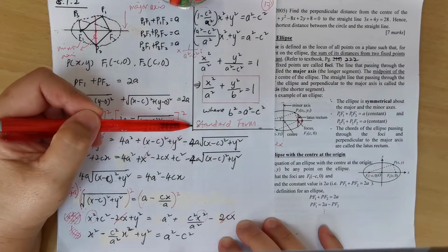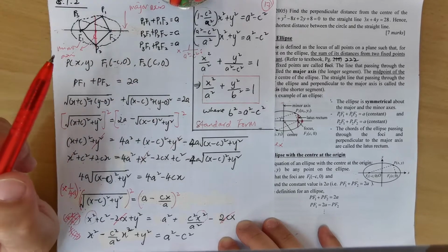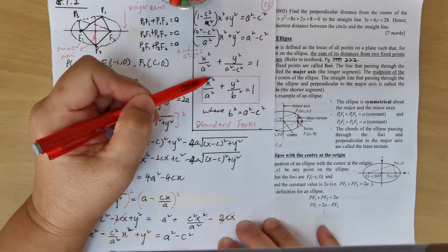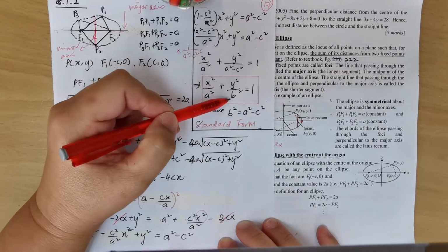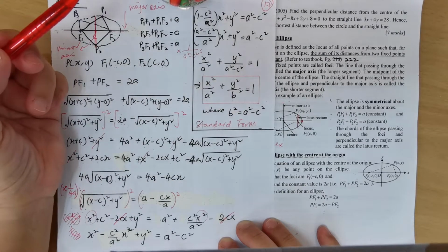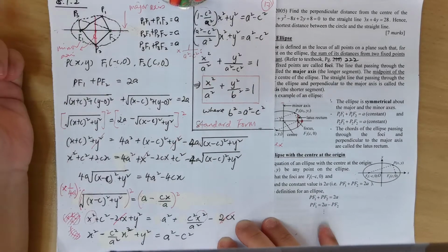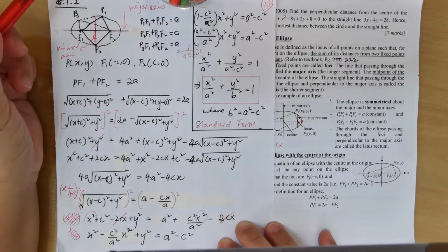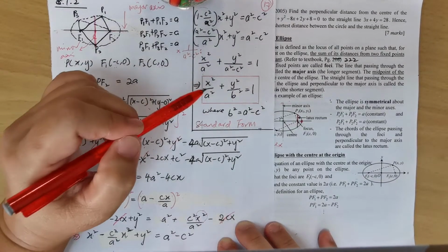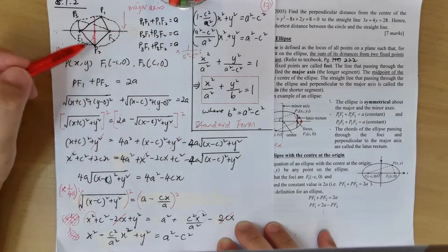So the standard form of the equation of an ellipse with the center at the origin will be x squared over a squared plus y squared over b squared equals 1, where b squared is a squared minus c squared. So remember, the right hand side must be 1. Cannot be other numbers. So when you see an equation in this way, then you know this is an ellipse. What is a?